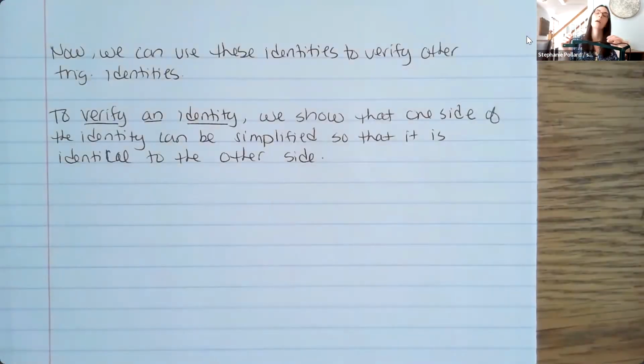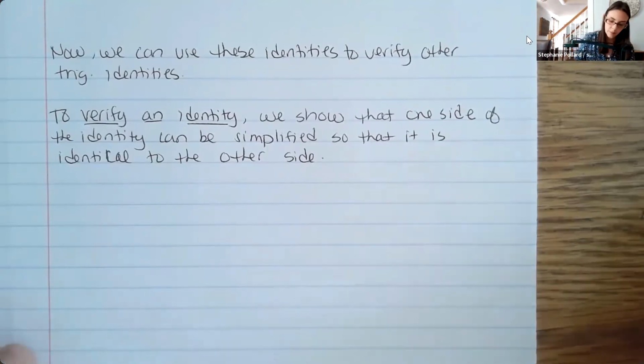That's our goal. Sometimes if we can't do that, we will manipulate each side independently to get them to match something different. I'll show you one of those later on, not quite yet. But ideally, you're trying to work with only one side of the equation and get it to match the other side. That's usually what we end up doing. So let me show you some examples.